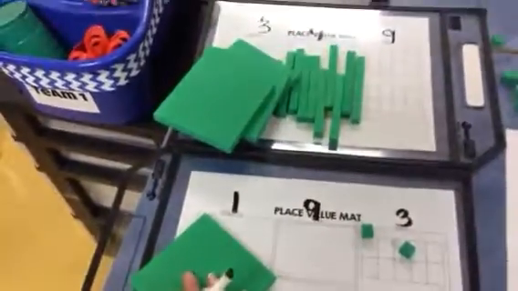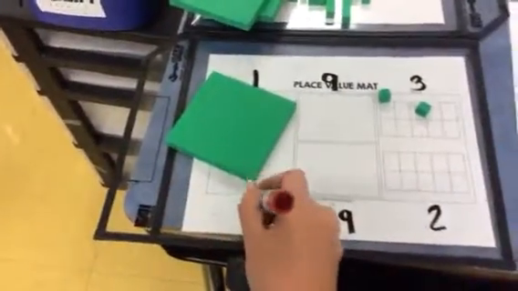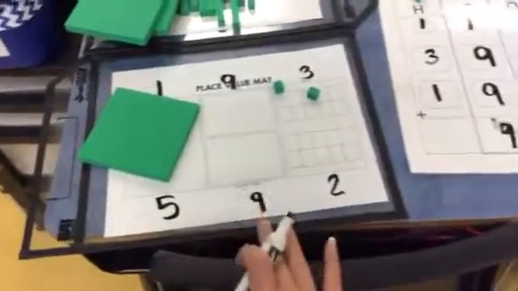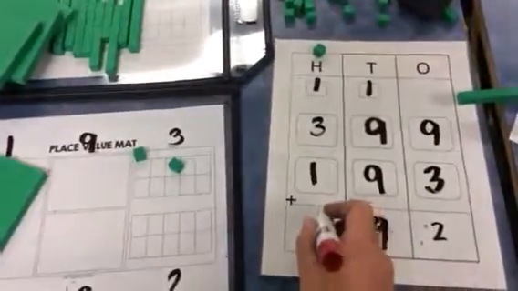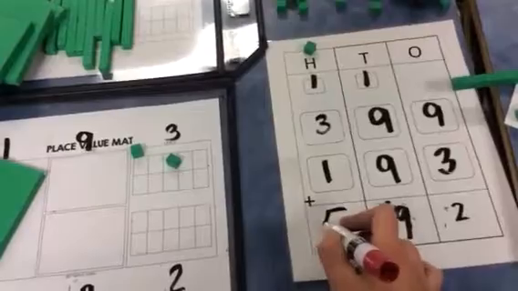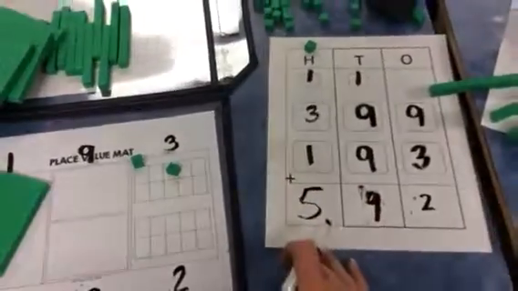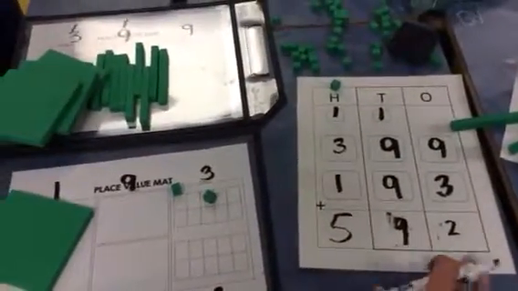All right, let's add them up. I've got 3, 4, 5. So this should be 5. Got 592. Let's see if this one's 5. It should be 3, 4, 5. Oh, there we go. Sorry about that. 592.